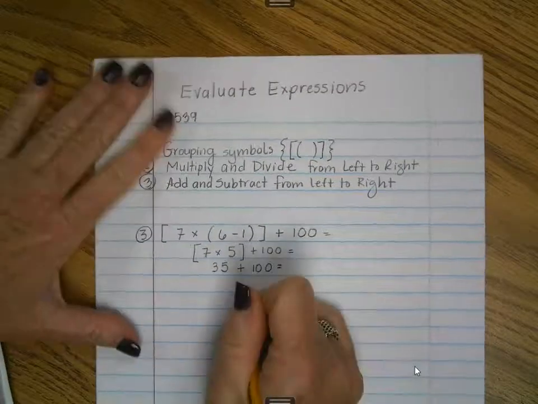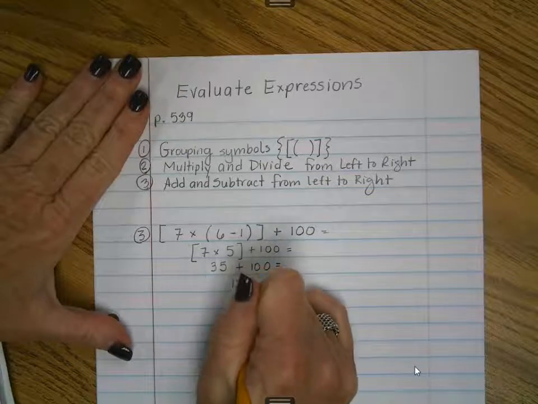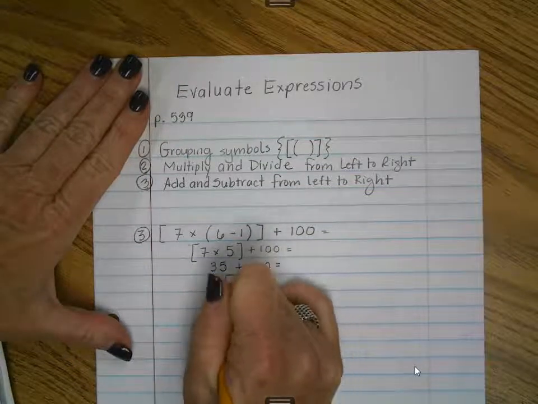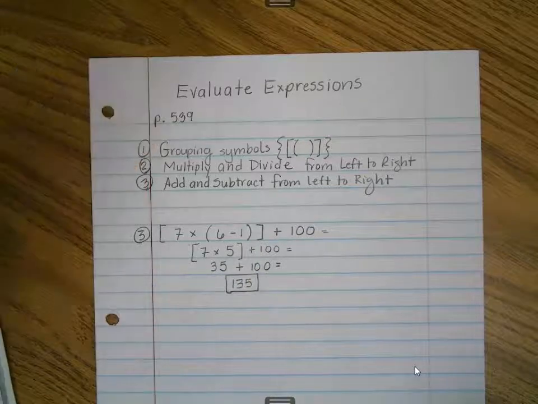I don't even think you need to stack it up and add. I think we all know that that's going to be 135. So the value of our expression is 135.